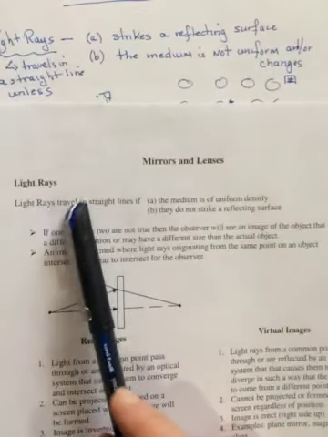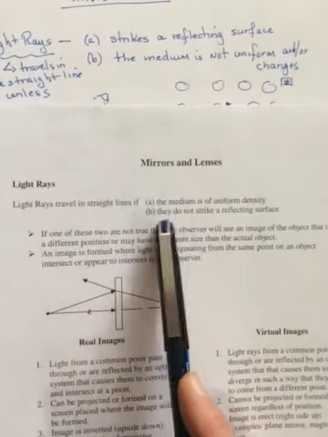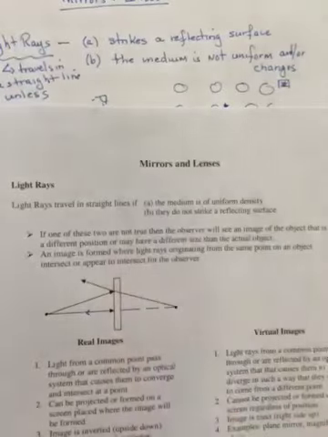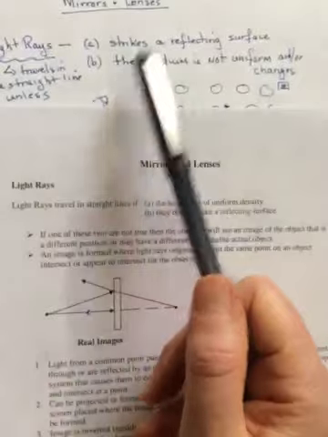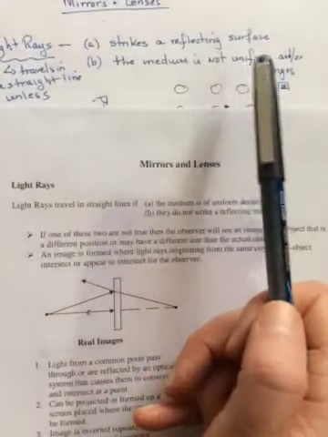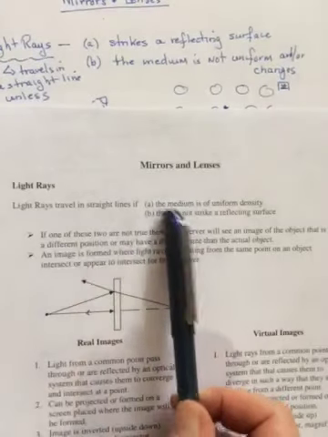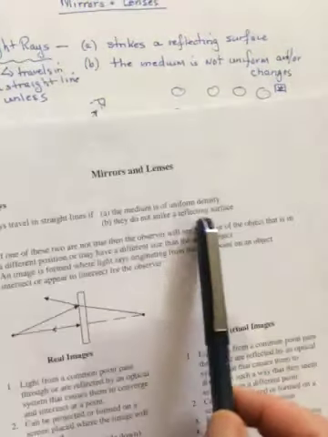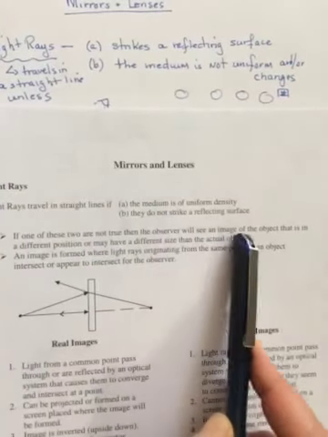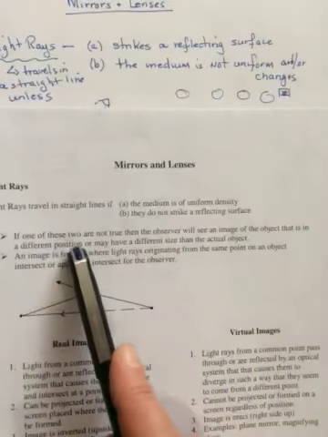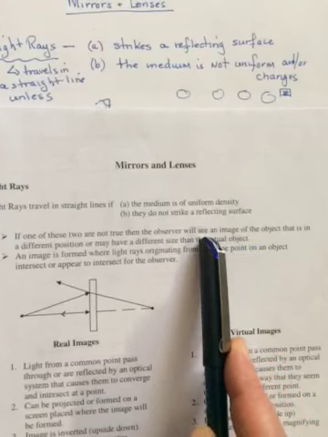Okay, so what we have so far is that light travels in a straight line if the medium is of uniform density and if it doesn't strike a reflecting surface. So what you wrote down was that they travel in a straight line unless they strike a reflecting surface or the medium is not uniform or changes. If one of the two above things isn't true, then the observer will see an image of the object that's at a different position and/or may have a different size than the actual object.